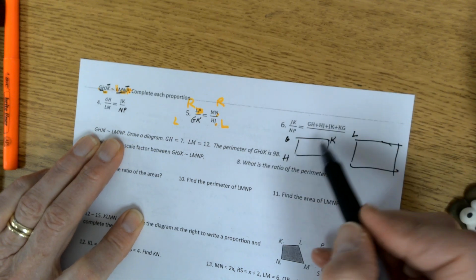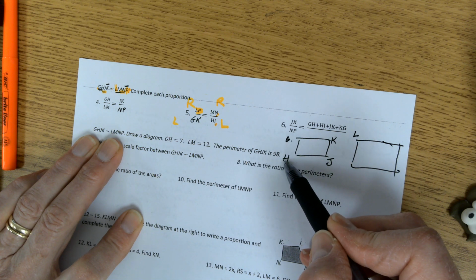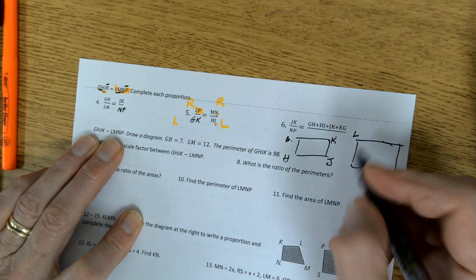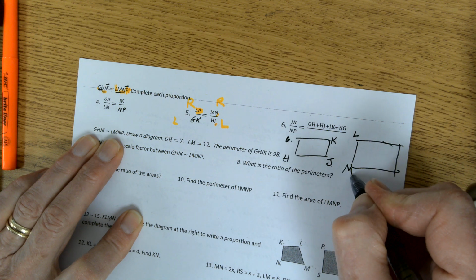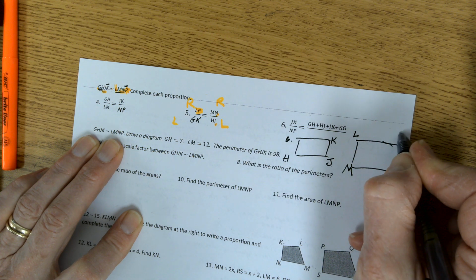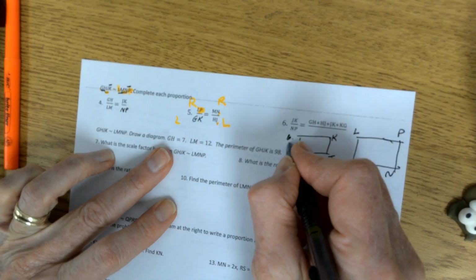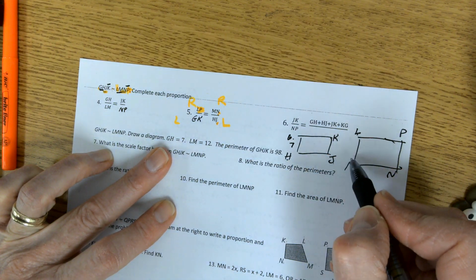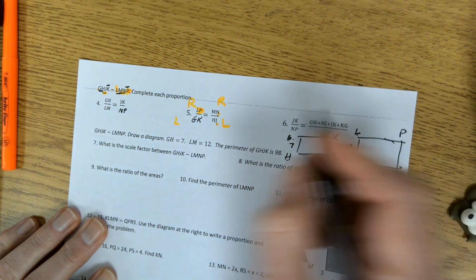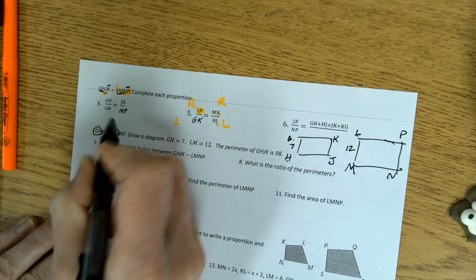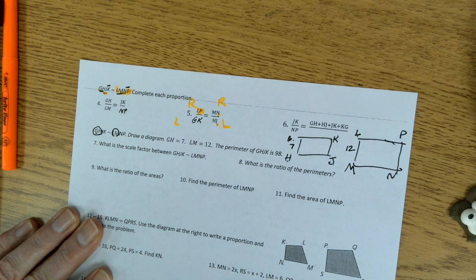L, and I went G to H to J to K, going down and around. So I'm going to go L, M, N, P. Now it says from G to H is 7, and from L to M is 12. I know that these are corresponding sides because of my similarity statement. It's written so that the corresponding sides match up.